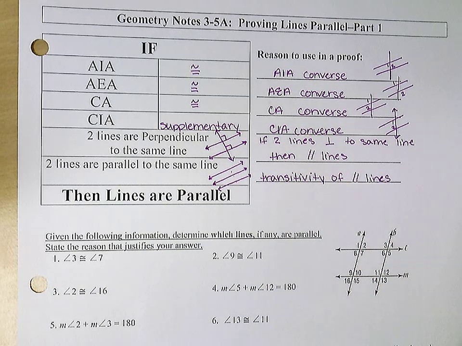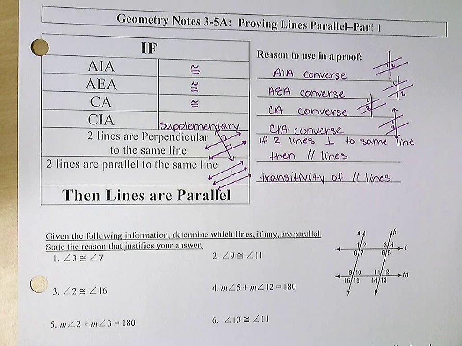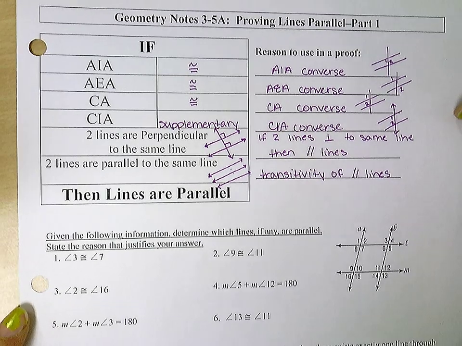Okay, because it's kind of like the transitive property. So we call it the transitivity of parallel lines. Okay, so today we're just using those converses to state why two lines would be parallel to each other. So, questions on this before I keep going?